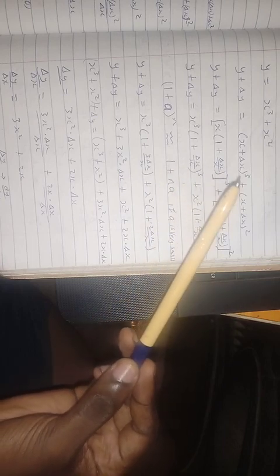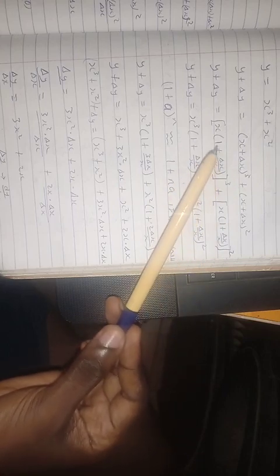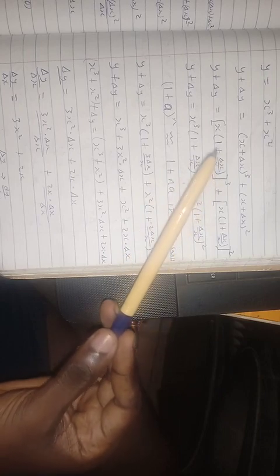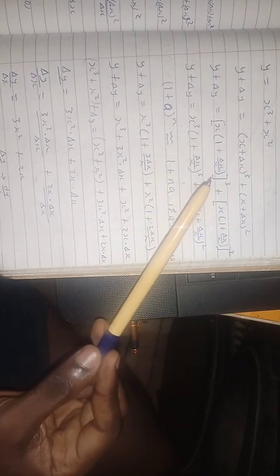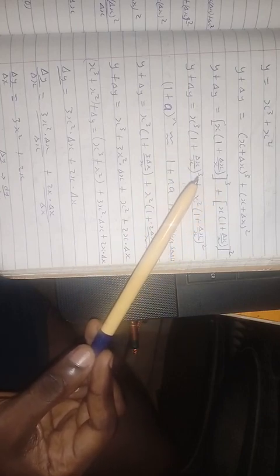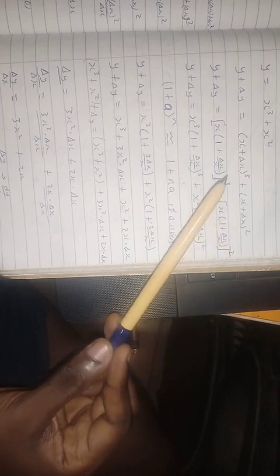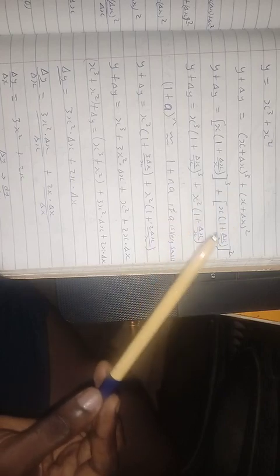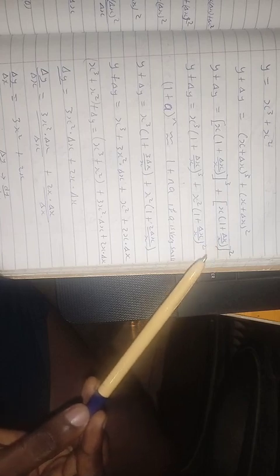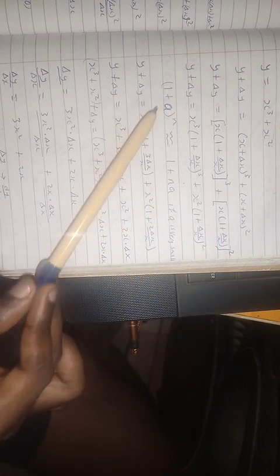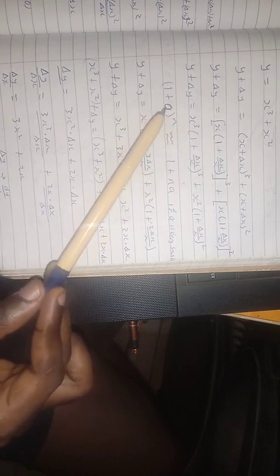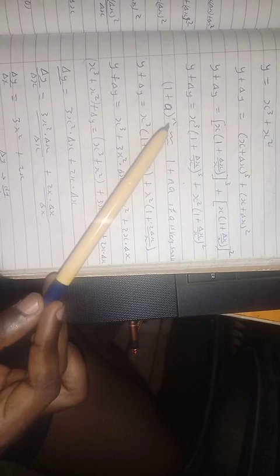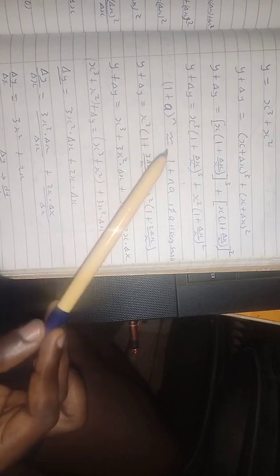Now, once you have done this factorization, if you factor out x of this, it becomes x cubed and then the bracket gets the cube as well. Same here, if you factor out x, so x now becomes x squared, and then 1 plus delta x over x takes the square as well. Now, the binomial approximation law states that if you have 1 plus a raised to the power n, but if a is a very small value, then approximately you can expand this as 1 plus the power times this variable.